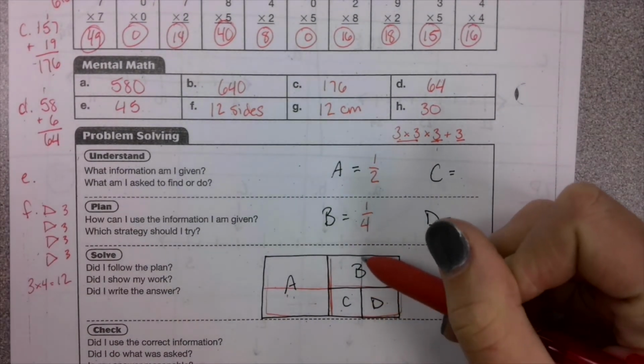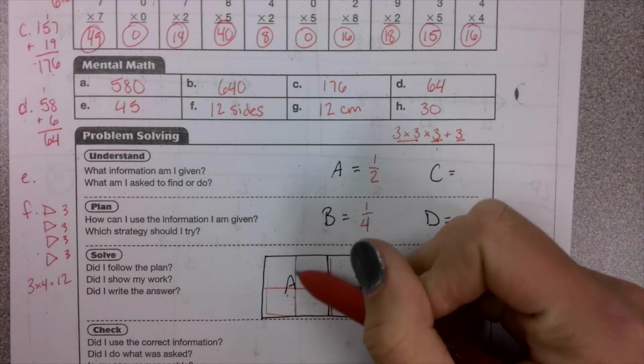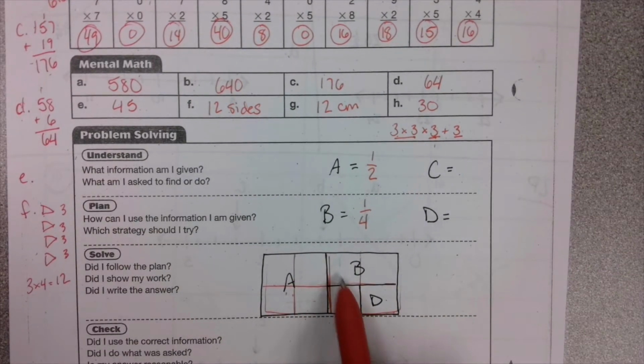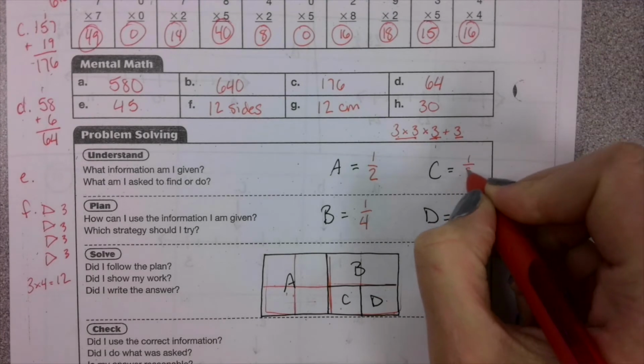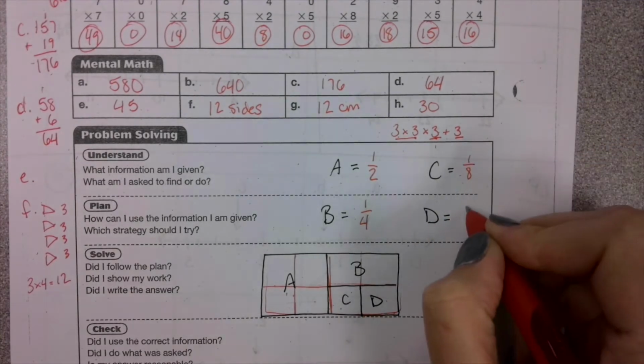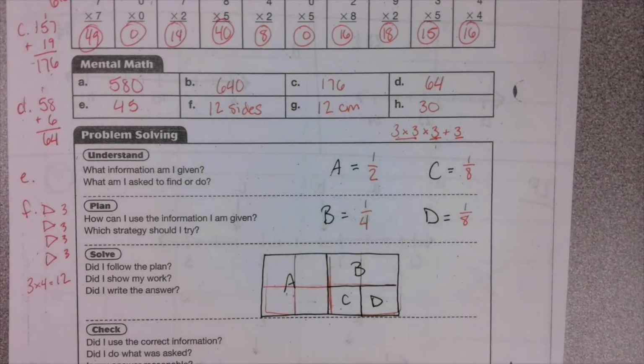Now if we make all the sections the same size as sections C and D, we've got 1, 2, 3, 4, 5, 6, 7, 8 total pieces. So C is 1 of those 8 pieces, and D is also 1 of those 8 pieces. All right? Go ahead and flip it over and we'll learn.